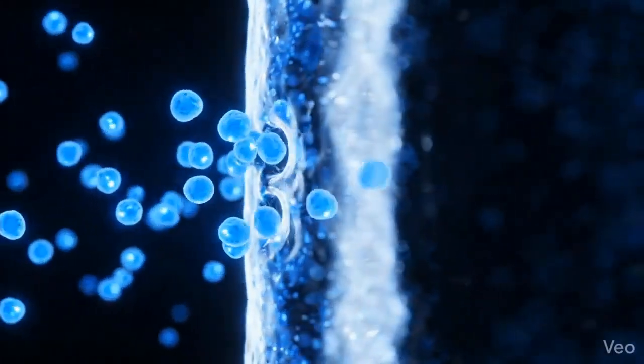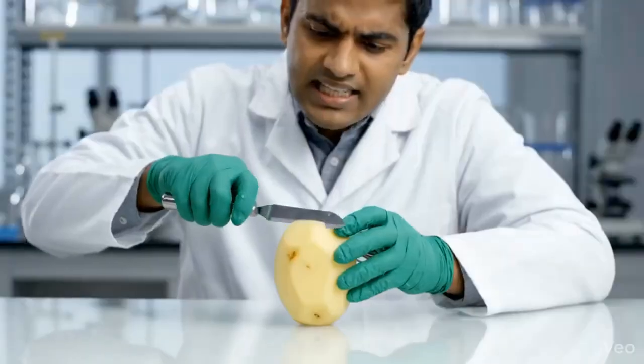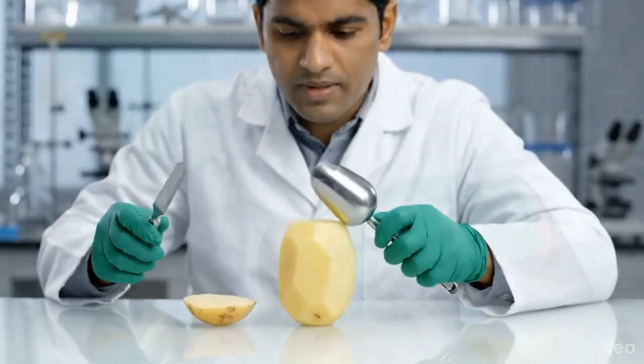How do plants drink water without mouths? The secret lies in osmosis, the elegant diffusion of water across a cell's membrane. Let's see it in action with a potato osmometer.